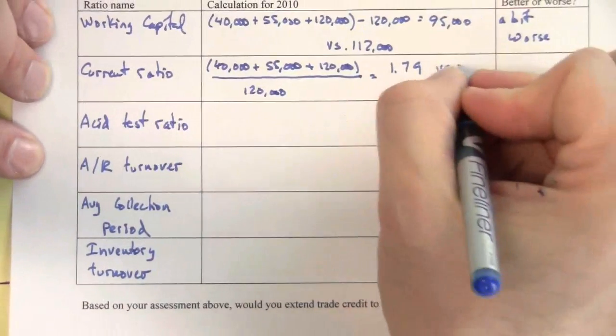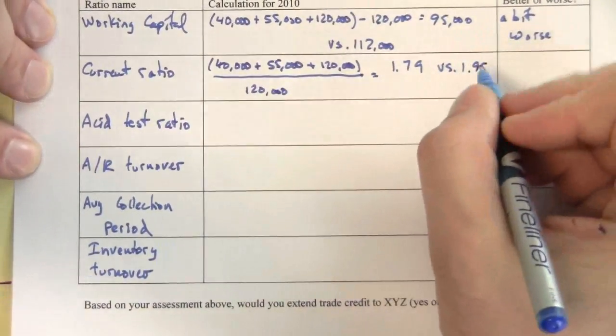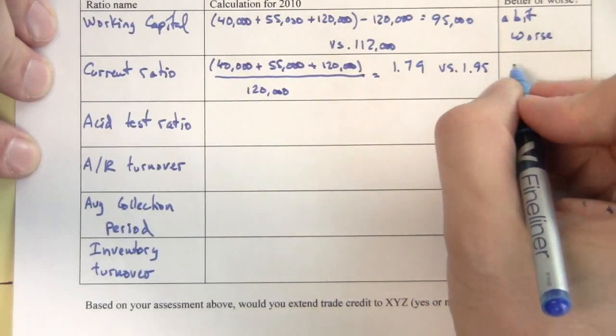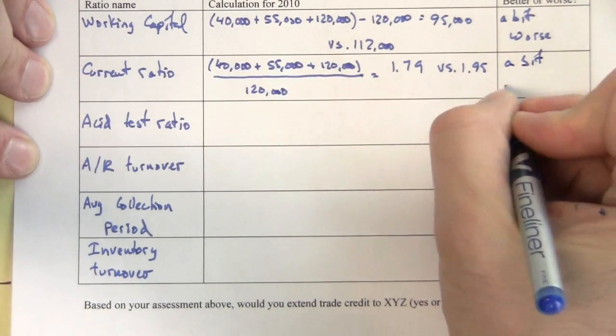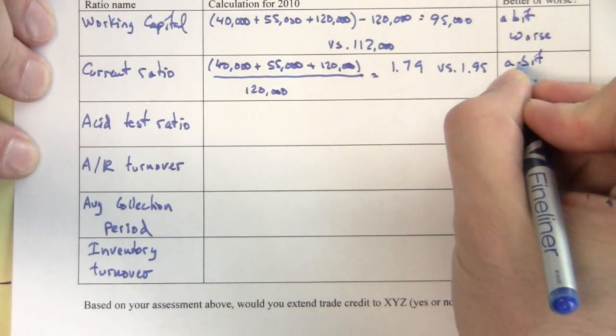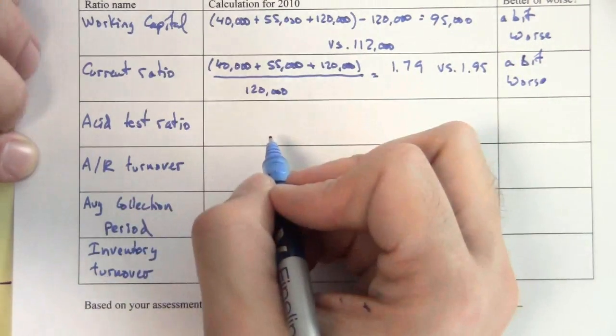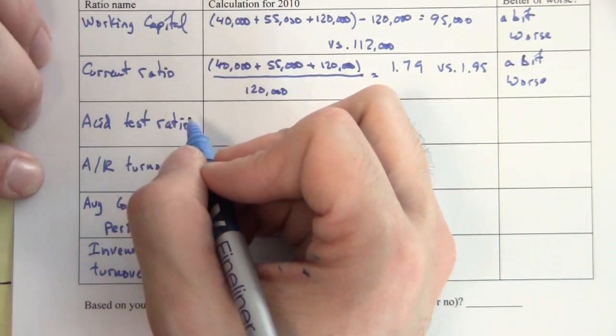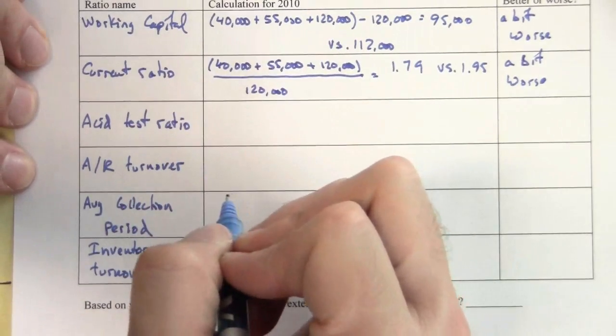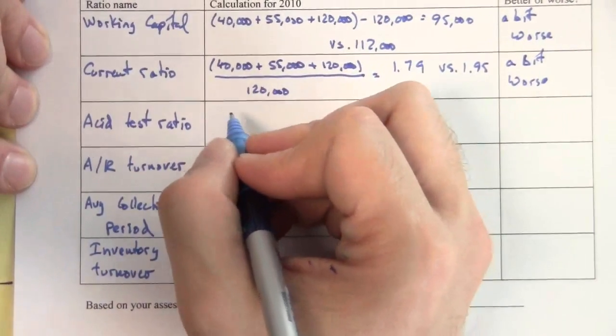Okay, so versus 1.95, it's getting a bit worse too. So not liking the direction that this is going so far. Let's look at acid test, right, which is a more rigorous measure of liquidity.